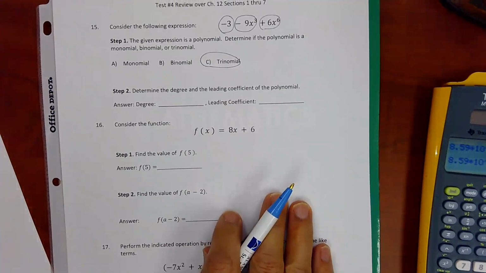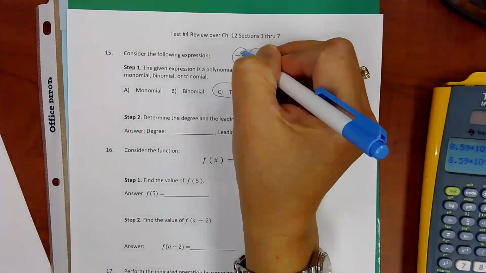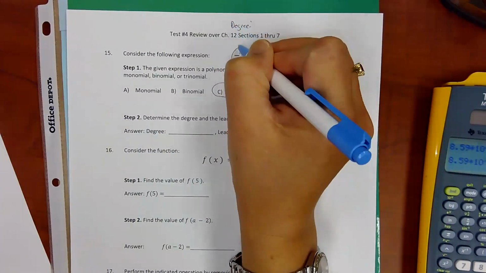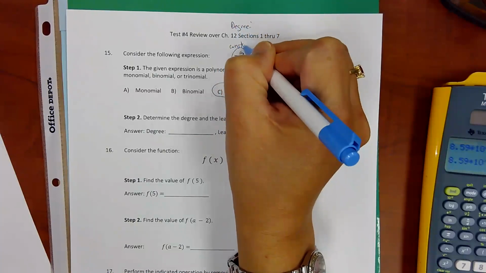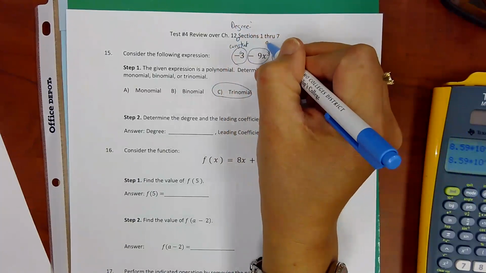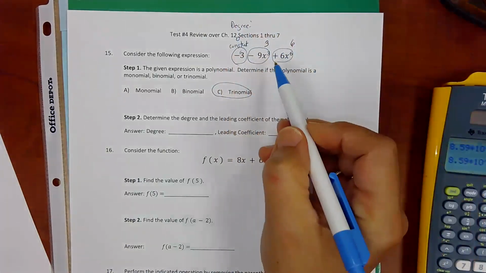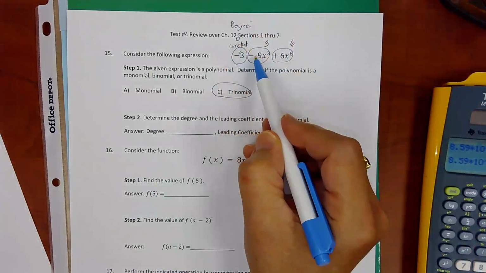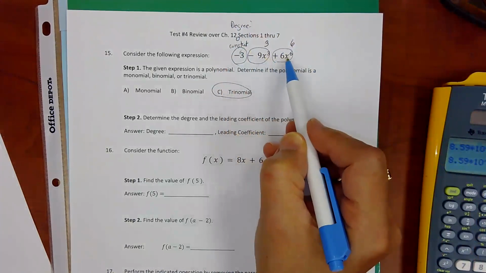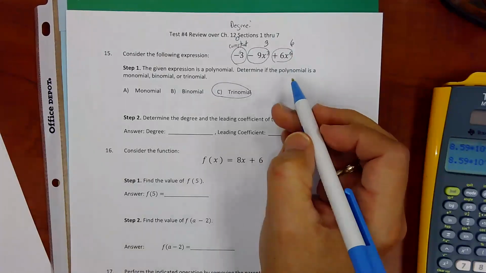Okay, so the degree, you need to look at the degree of each term. So this is a constant. The degree of a constant is 0. This negative 9x cubed, the degree is 3. This 6x to the 6, the degree is 6. So the degree of a constant is 0. The degree of this term is 3. You look at the exponent on x. This degree is 6. You look at the exponent on x. That's what you look at. You look at the exponents on the variable.